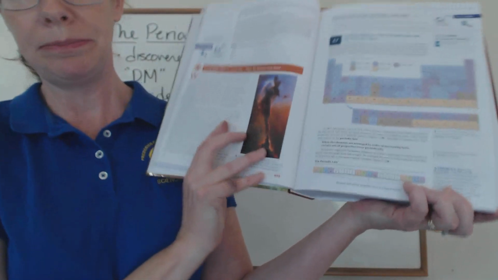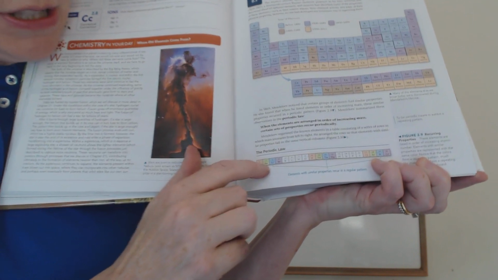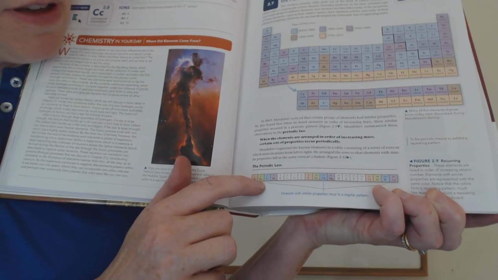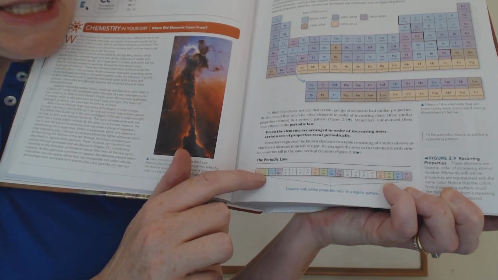I wish this was bigger. We're going to focus just on the greens for a minute. Maybe if you have your book out, you can look at it with me. It's on page 65. Helium is listed in green.